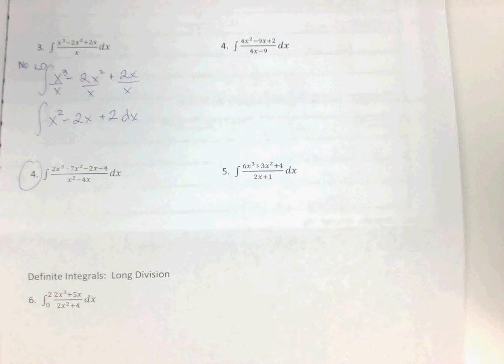Plus 4 over 2x plus 1. It should be 2x minus 4. That's your remainder, because you have to carry down a negative 4. Okay, now finish the integral. Could you reduce it down? You just have to... what do you mean reduce it?